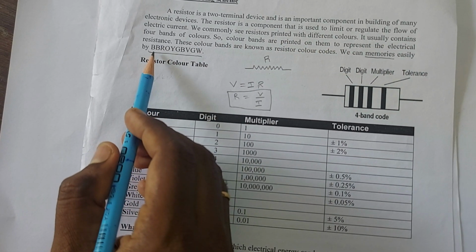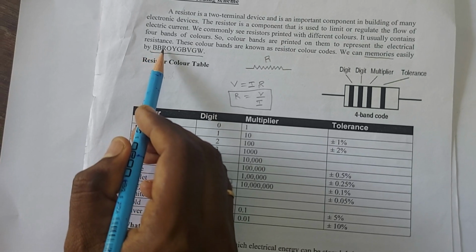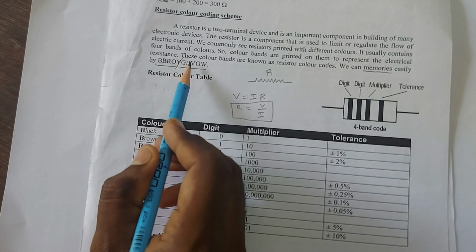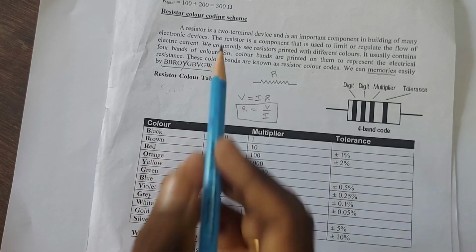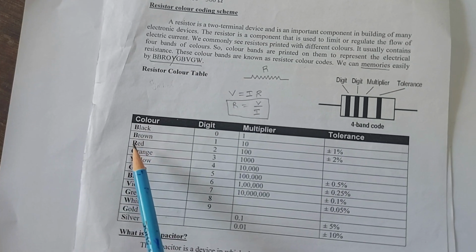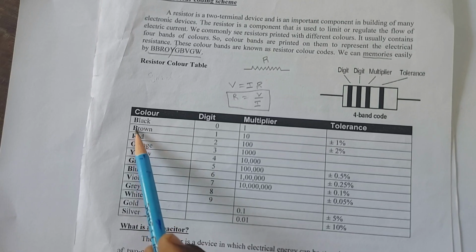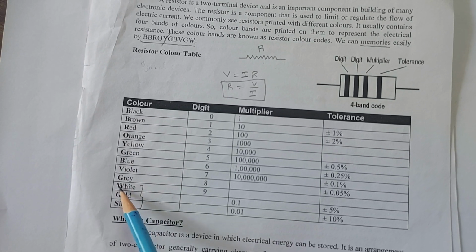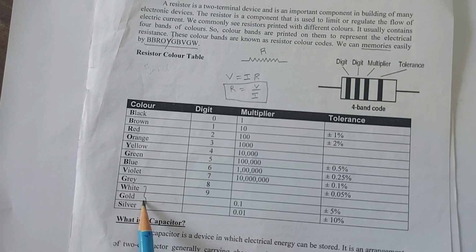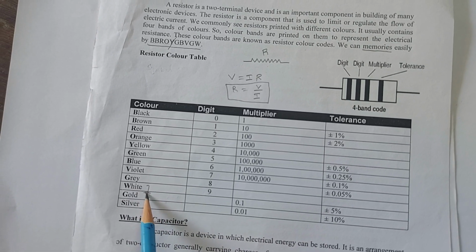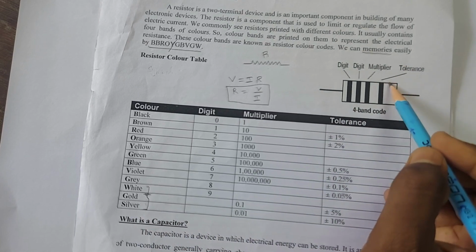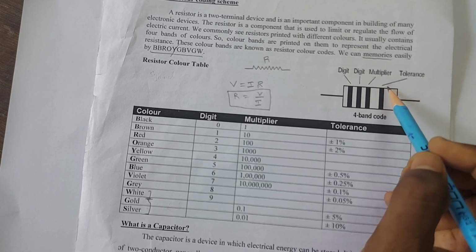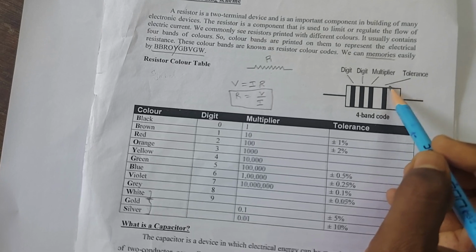by using the word BBROY. BB-ROY, Great Britain, very good wife. And then gold and silver represent the tolerance colors. So tolerance means which side I have to put the resistance.